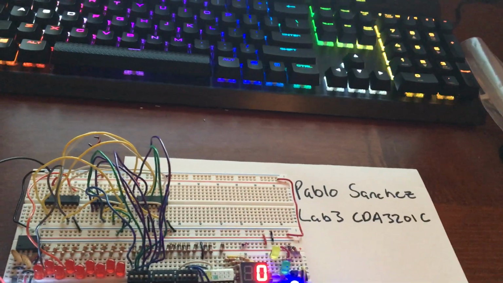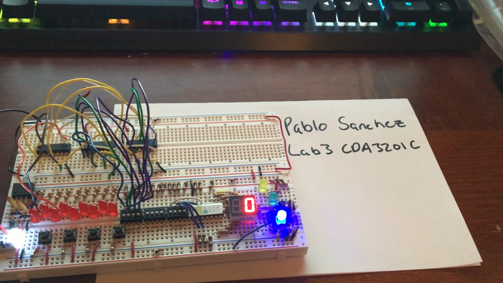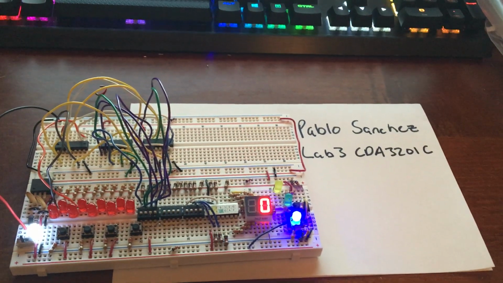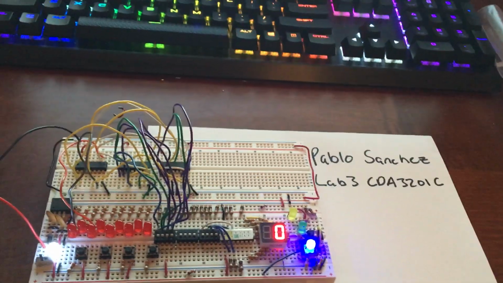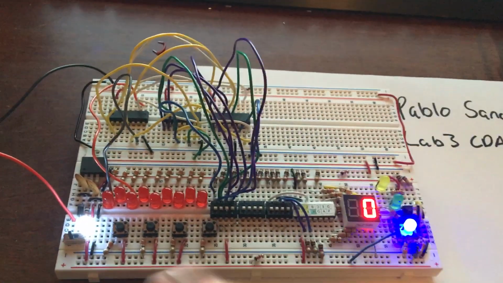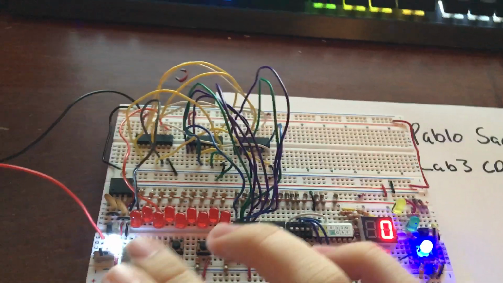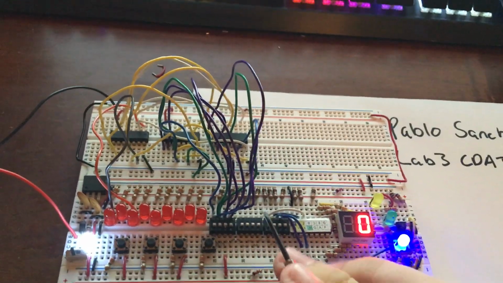Let me get my table out before we do this really quickly. Okay, so the first one, which we're already implementing out of the 16, is 0, 0, 0, 0, and they are both false, so the LEDs are off.